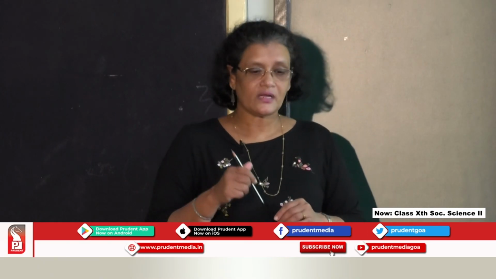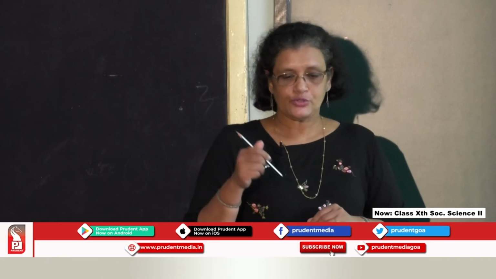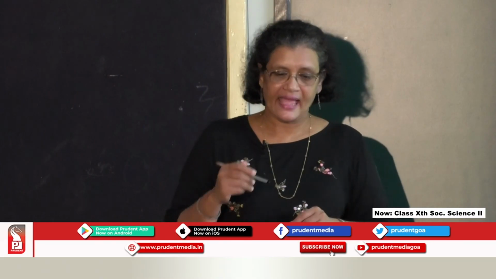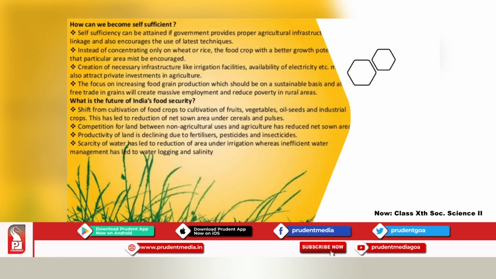There has also been competition between non-agricultural and agricultural uses of land, which has reduced the net sown area. We see a lot of agricultural land sold for non-agricultural purposes, so there has been a tussle there.